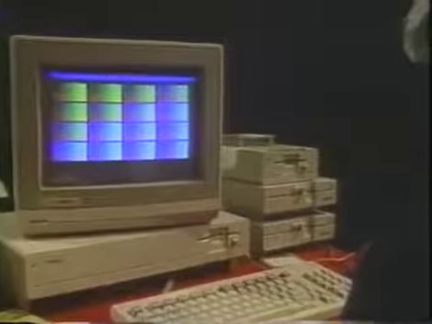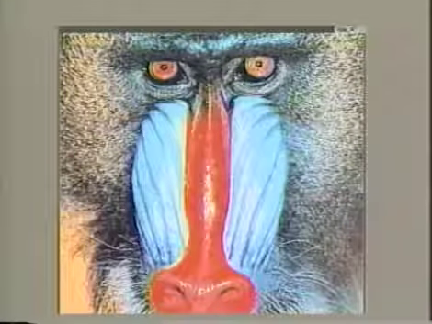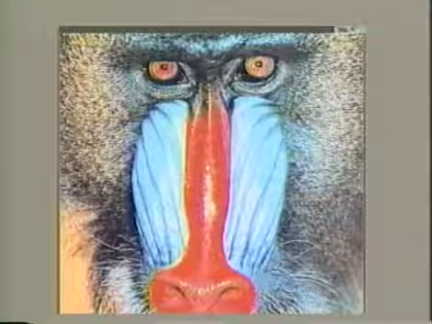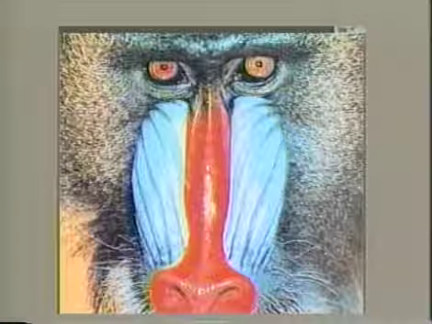Let's talk a little bit more about the graphics that the Amiga computer can produce. We're going to bring up a test pattern showing all 4,096 colors of the Amiga computer on screen simultaneously. I'd like to bring up one more static image. This is an image that's been in the graphics community for some time. The infamous Mandrill, shown here in 640 by 400 pixel resolution.